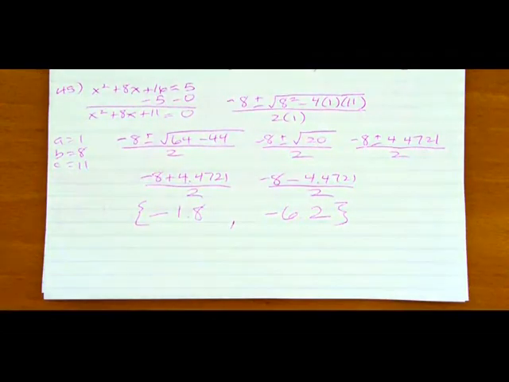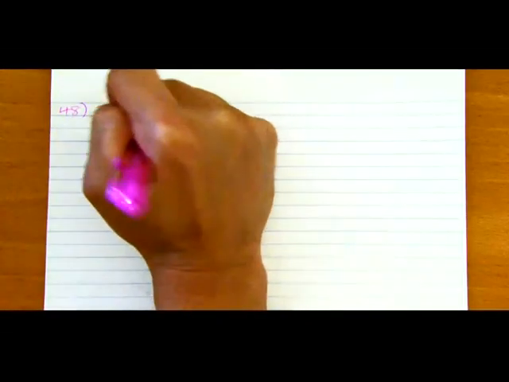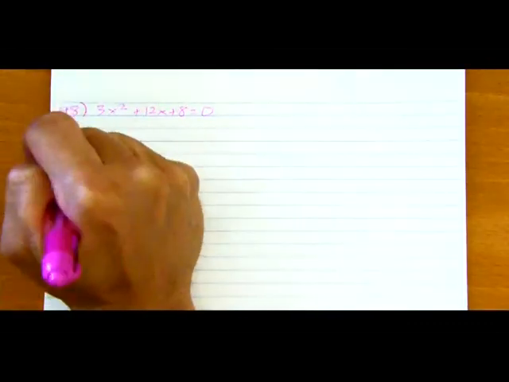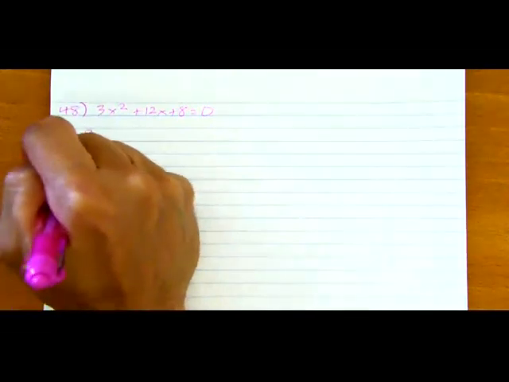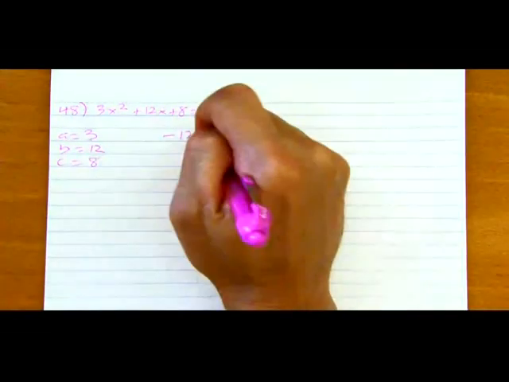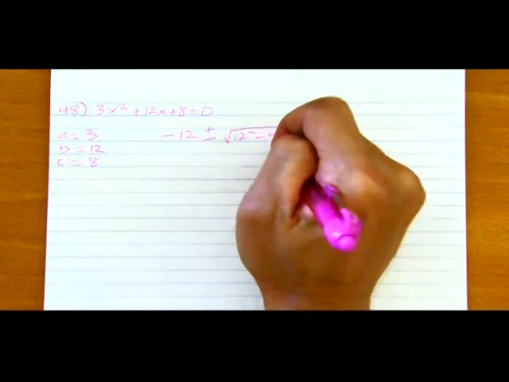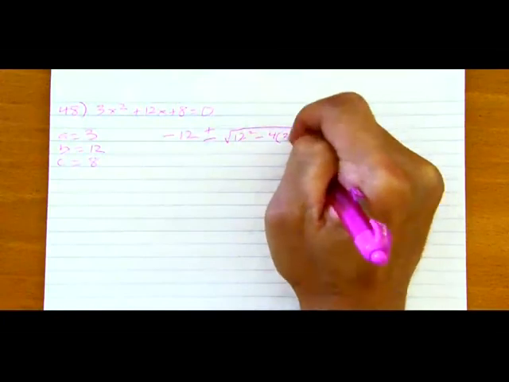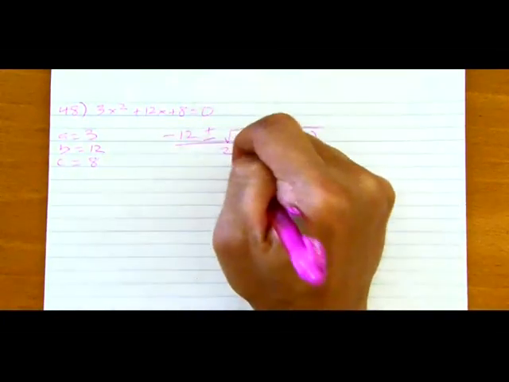Last one, number 48. Three x to the second plus 12x plus 8 equals 0. A is 3, B is 12, C is 8. Negative b plus or minus square root of b squared minus 4ac all over 2a.